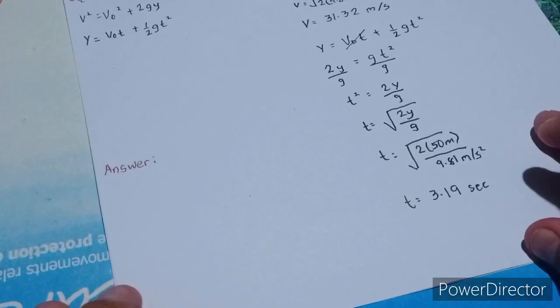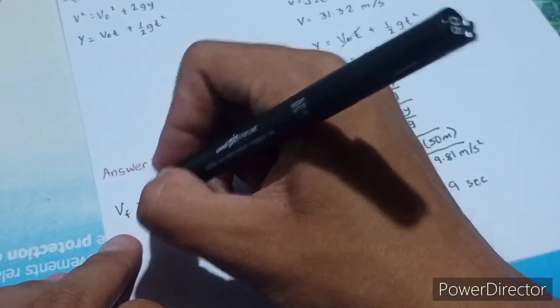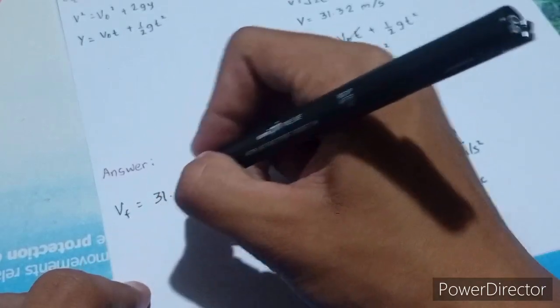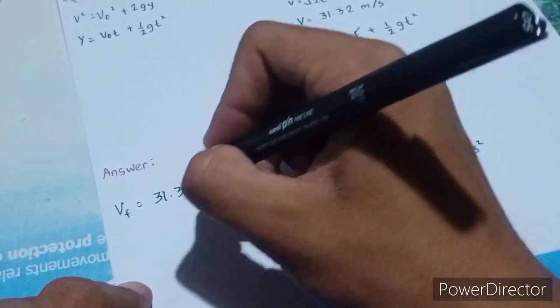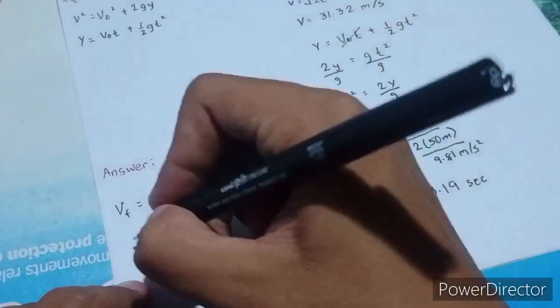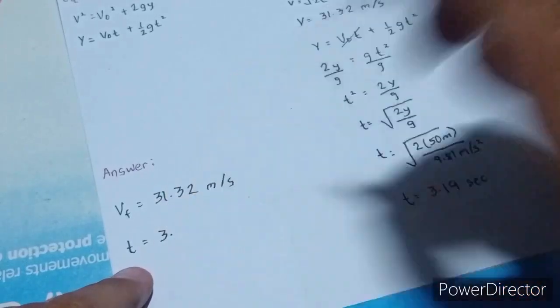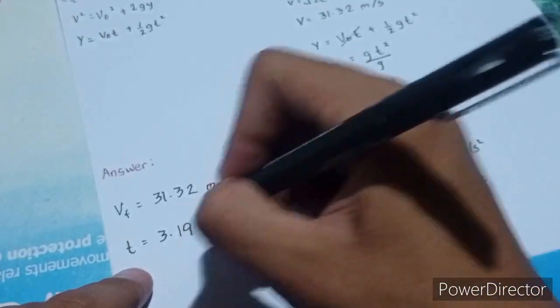So for the final answer, we have the final velocity equal to 31.32 meters per second. The time is equal to 3.19 seconds.